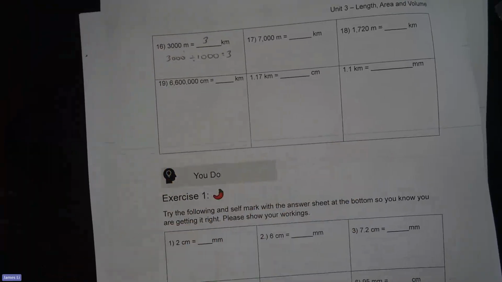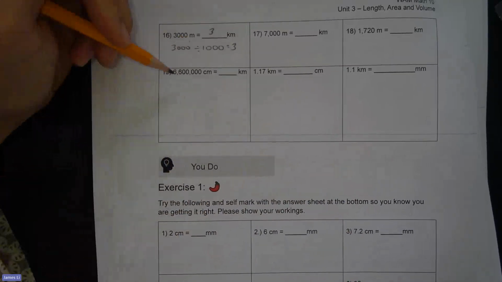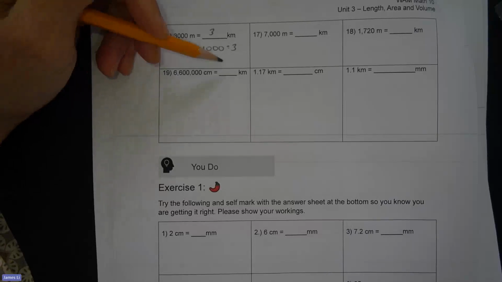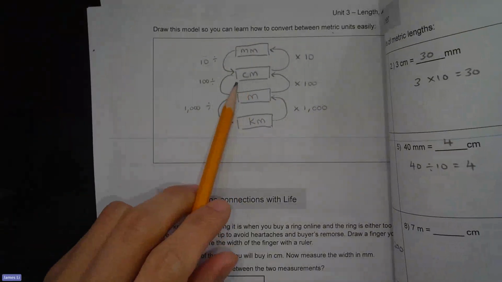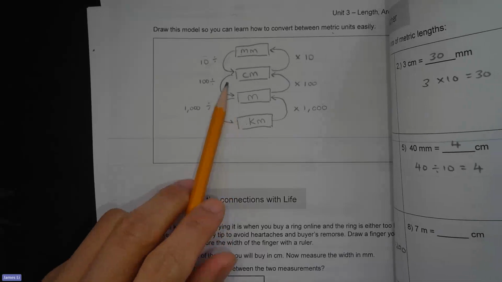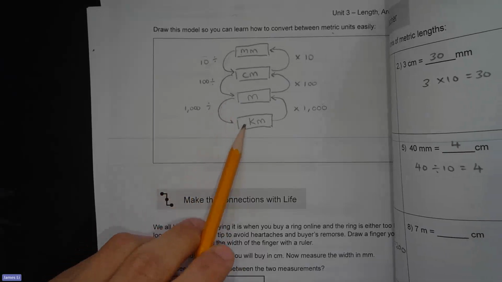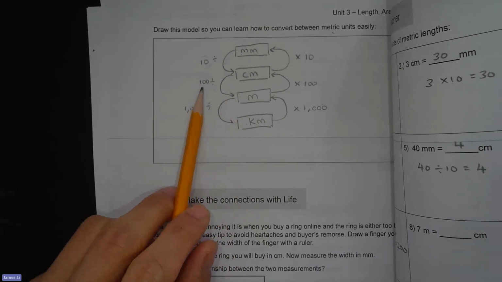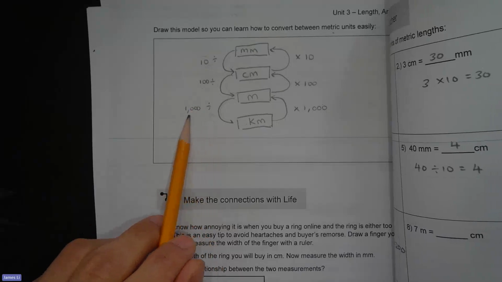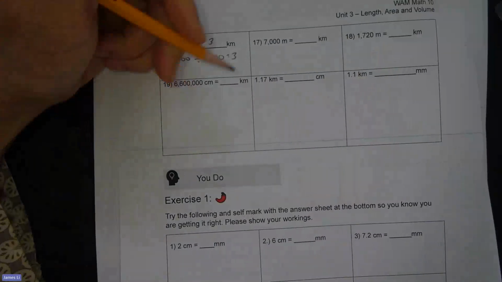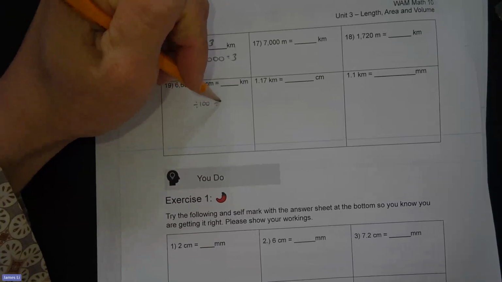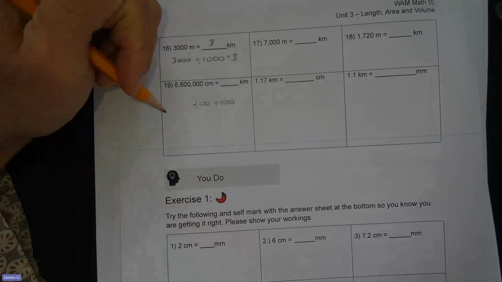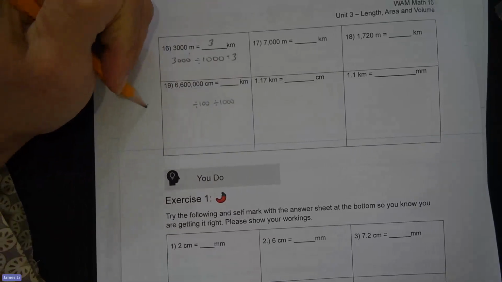Now, the last row is a little bit spicy, so I will do all of them with you. cm to kilometers, cm to kilometers. cm is here, kilometer is here. So cm to kilometers, I have to divide by 100 first, and then I divide by 1,000. So I will write divide by 100, divide by 1,000. So this is 6.6 million, right?